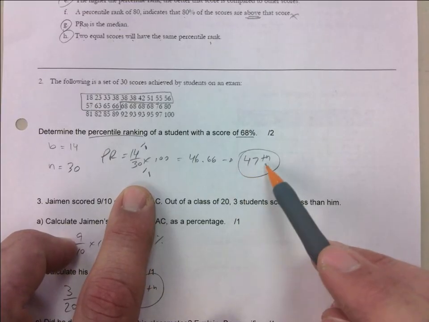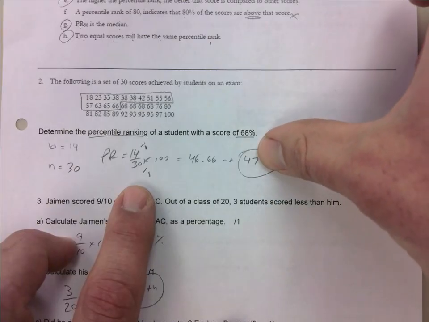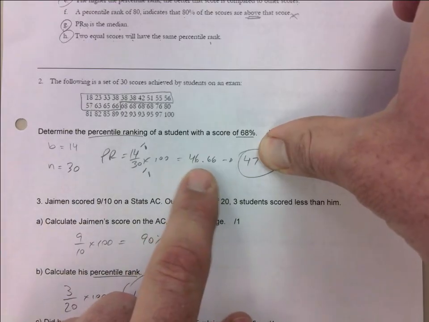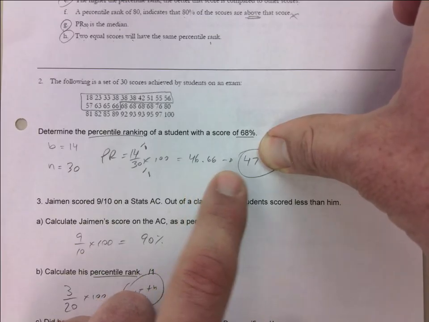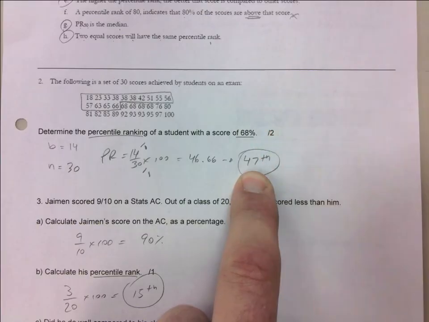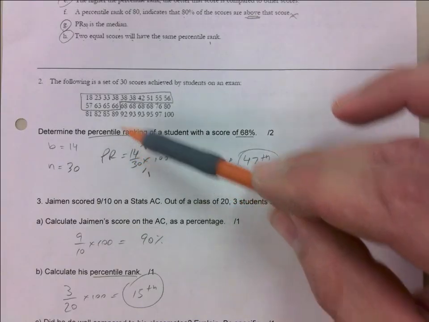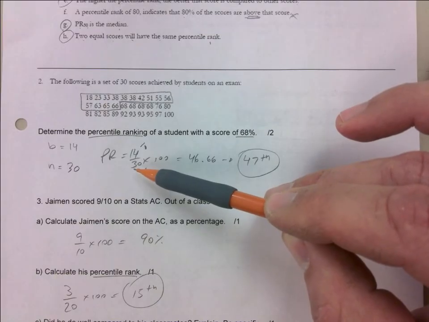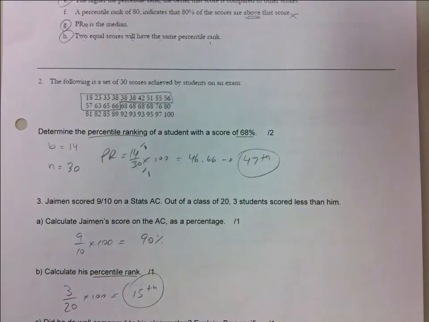If you did not round to a whole number, you're going to lose a full mark, okay? So it's okay to have 47. It's okay to have 46. It's not okay to leave it like that. If you have a percent symbol, you also lose a full mark. So it has to be just a whole number, okay? Oh, by the way, if you got this wrong and you added 14 numbers and you added the whole thing, you still get 1 out of 2, okay? So that's how that goes.